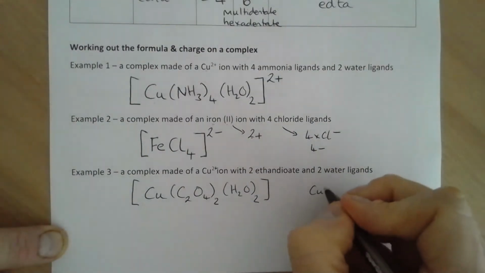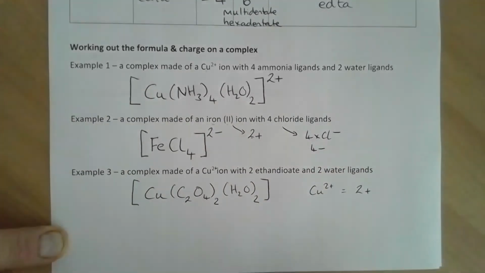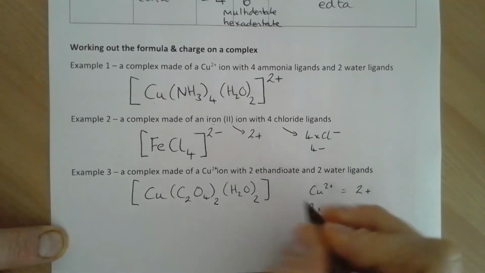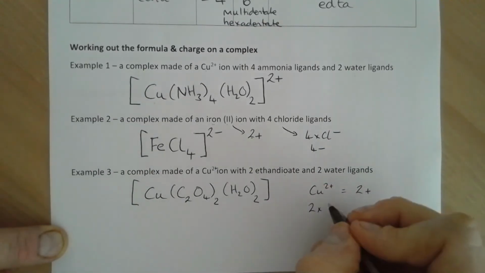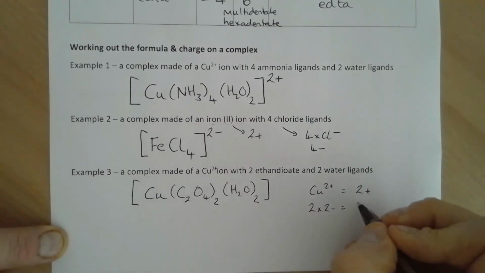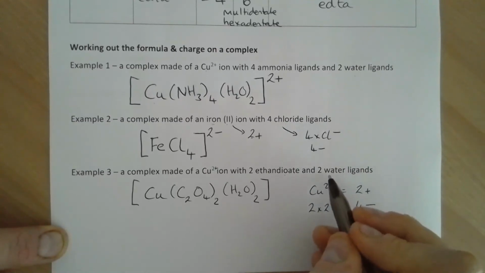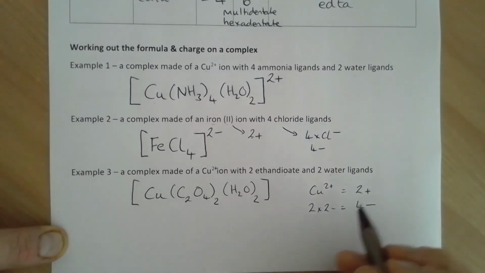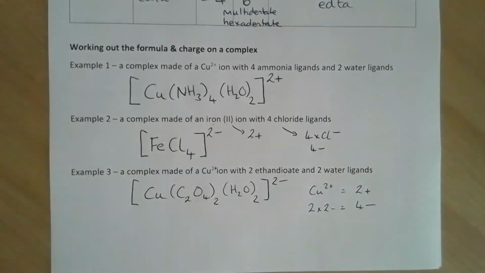So we've got Cu2+ gives us 2+. Then we've got 2 times ethanedioate ligands. Each ethanedioate ligand has a charge of 2-, which gives us 4- overall. The water ligands are not charged, so overall the 2+ and the 4- give us a 2- charge there.